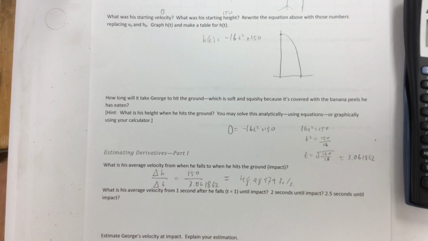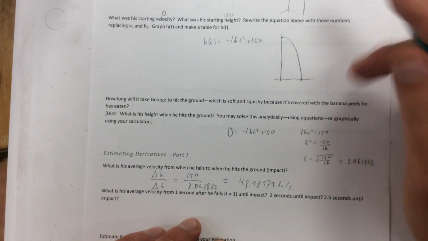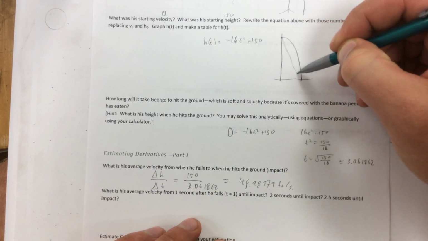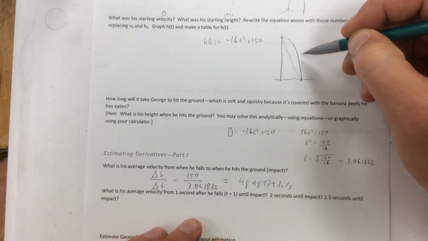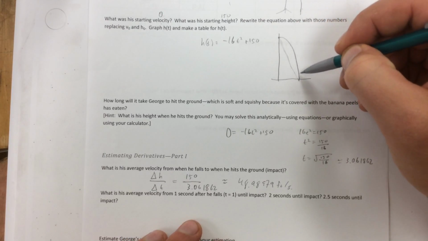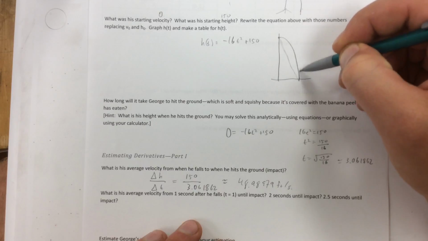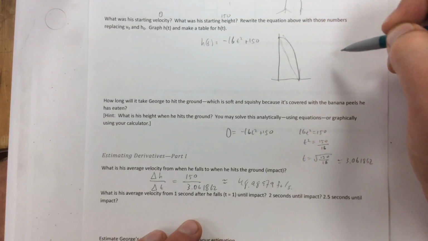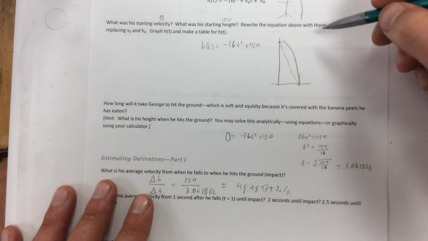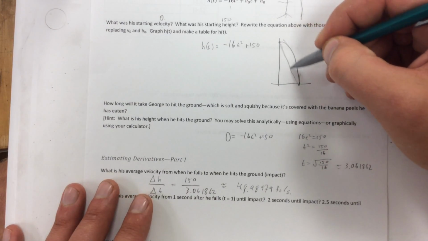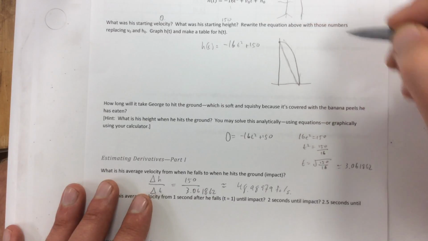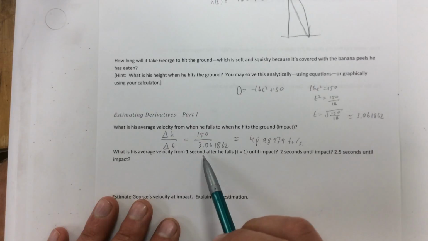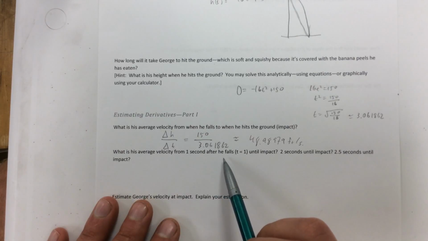Now that's his average velocity. But if we look at this graph here, as we all know, when you actually hit the ground, you're going much faster right here than you were up here. And this is where the whole tangent line problem comes in. The slope here is his speed. What is his average velocity from 1 second after he falls until impact?